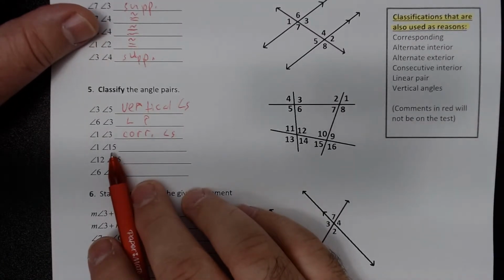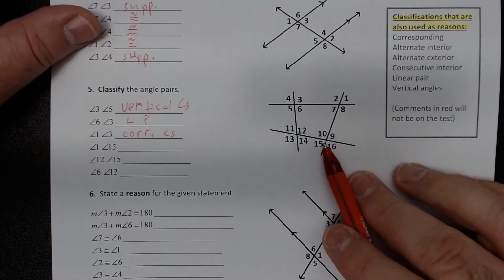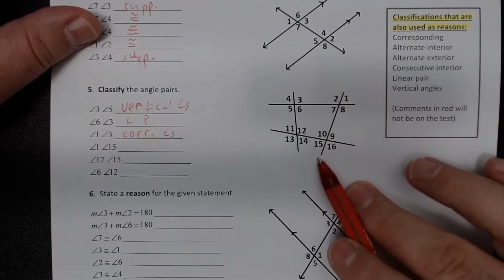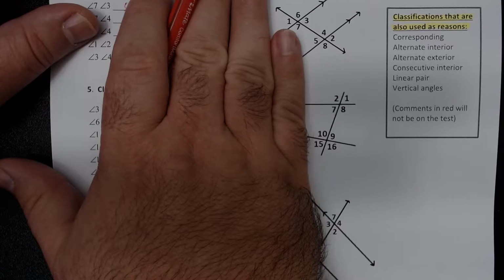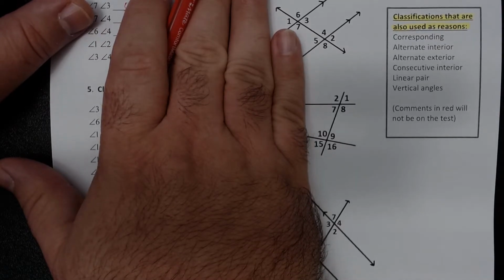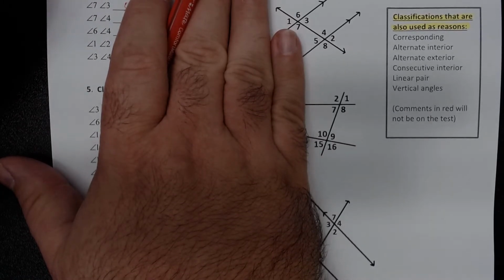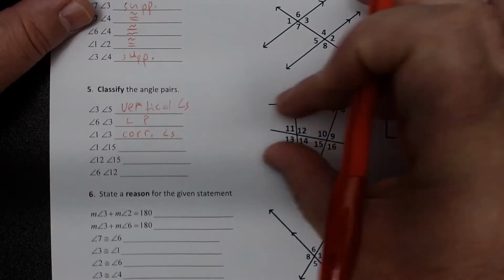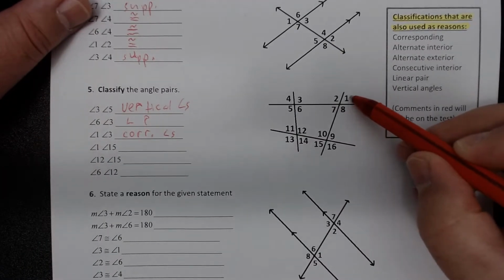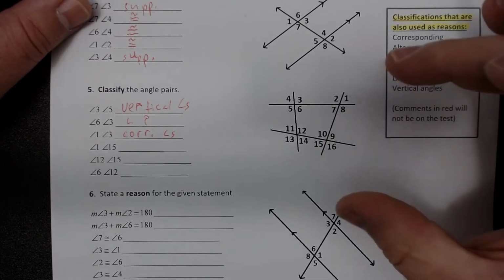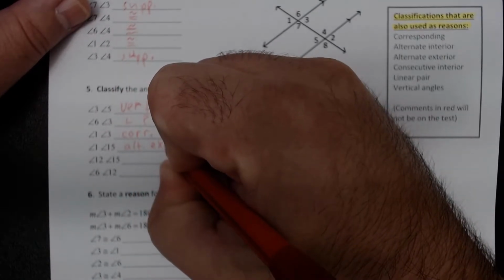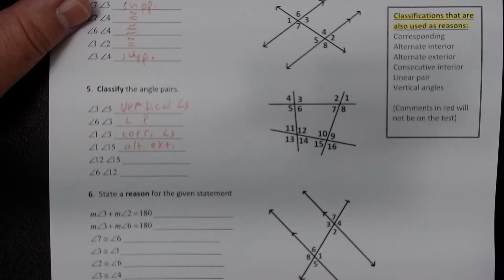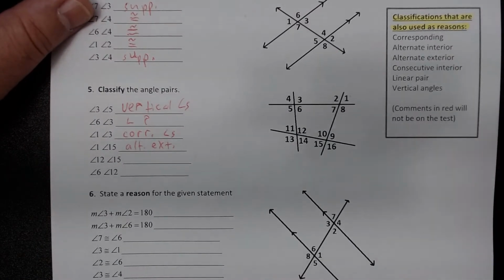Number 1 and 15. So now we're looking at 1 over here, 15 over there. Now our transversal is this line, so we don't care about anything on the left side. Angle 1 is on the right side of the transversal, 15 is on the left side of the transversal. They're both outside the parallel lines. Well, not parallel, but the lines, these two lines. So alternate, because they're across. Exterior, because they're on the outside. Oh, sorry, exterior. My bad. It's like 5 in the morning.